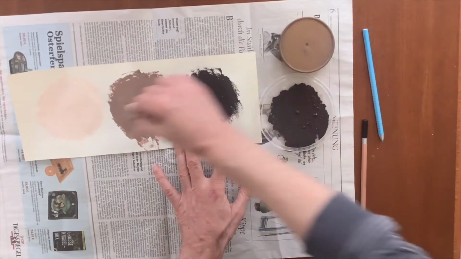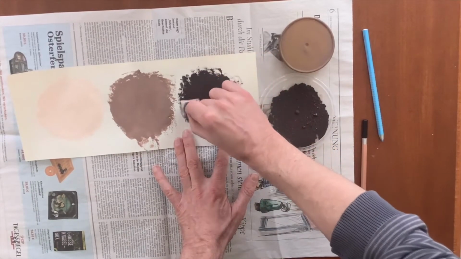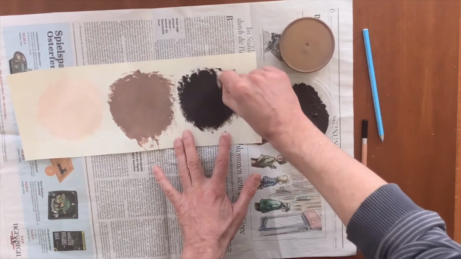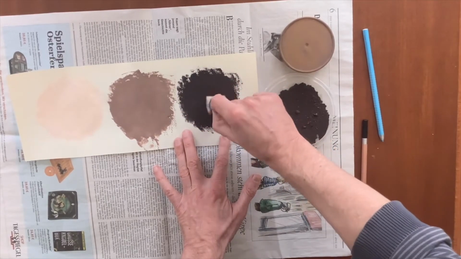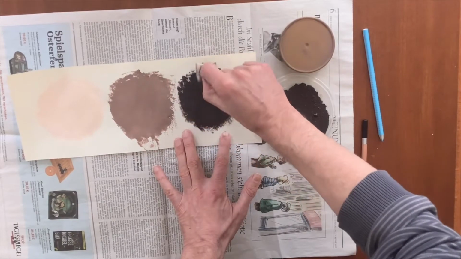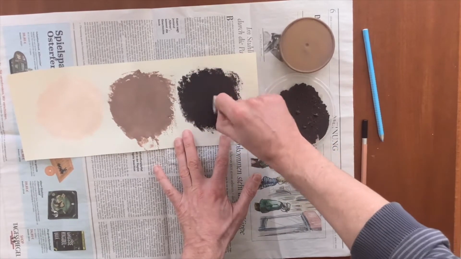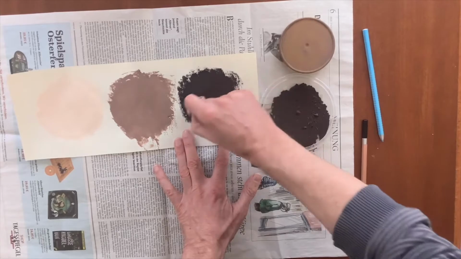I've done 3 different skin colours here because I'm going to make 3 different characters. Dab the paint on and then leave it to dry.